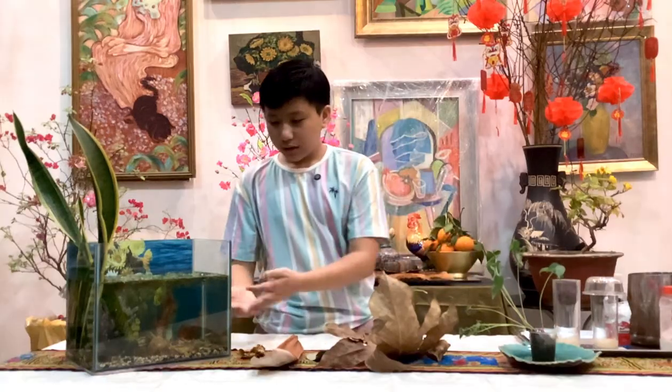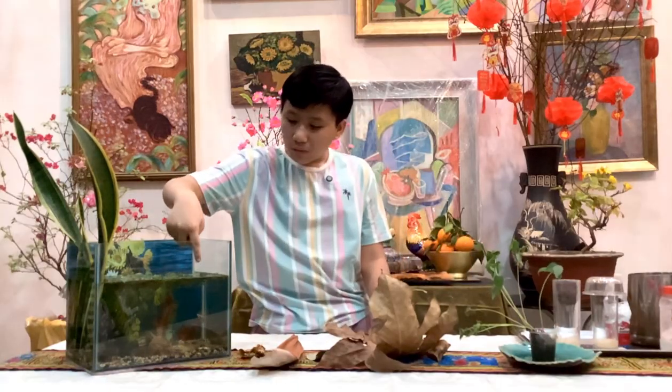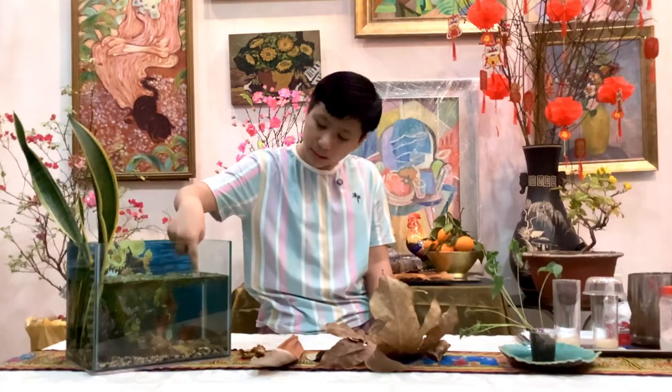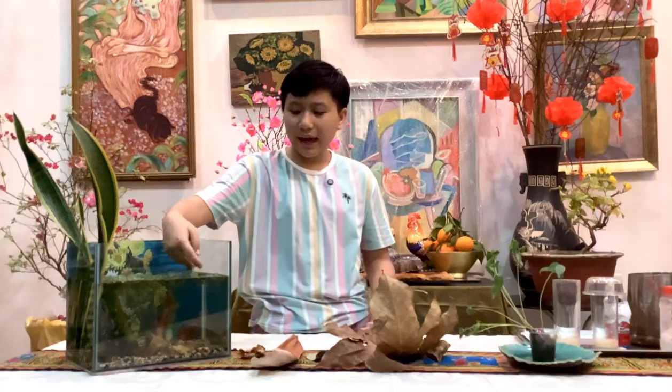Or with the fishes, when I put my hand in water, the fishes react by moving towards it or moving away from it. See, the fish move away from my hand.